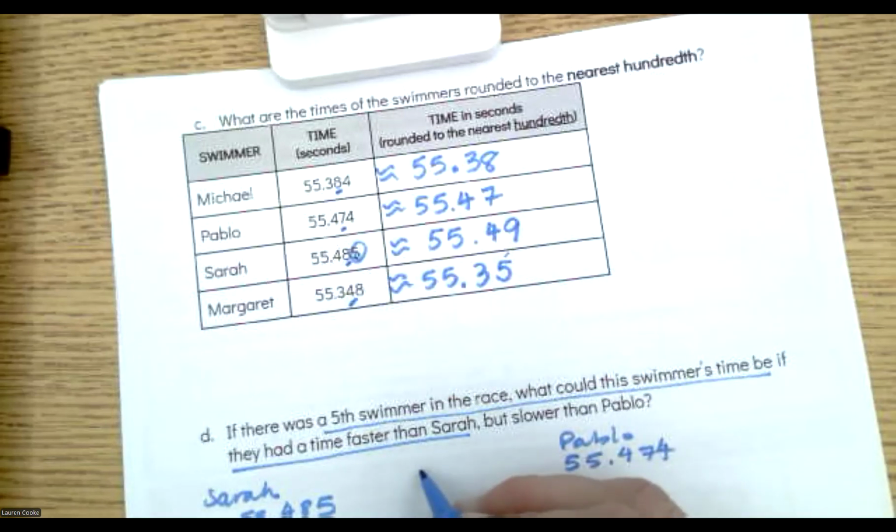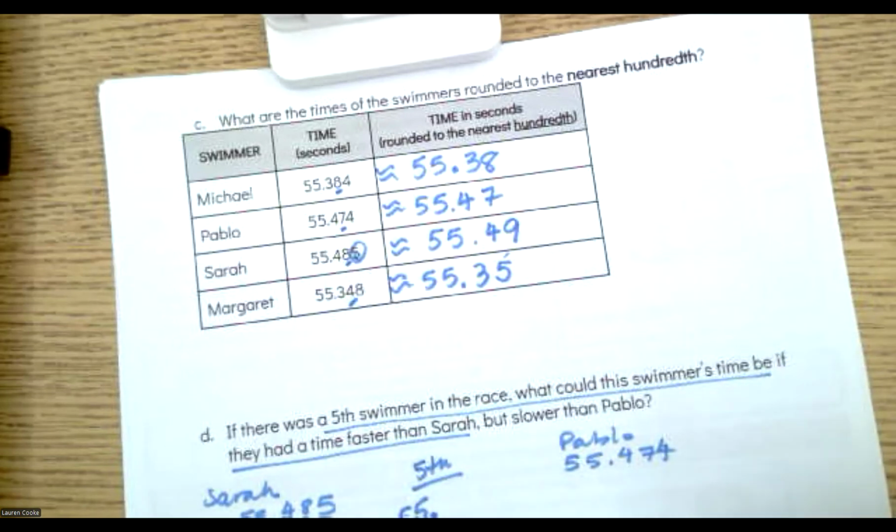So the fifth swimmer would obviously have to have 55, and he's going to be slower than Pablo. So that means that his time is going to be about Pablo's. And then if you look, there's about 8 or 9 thousandths in between.